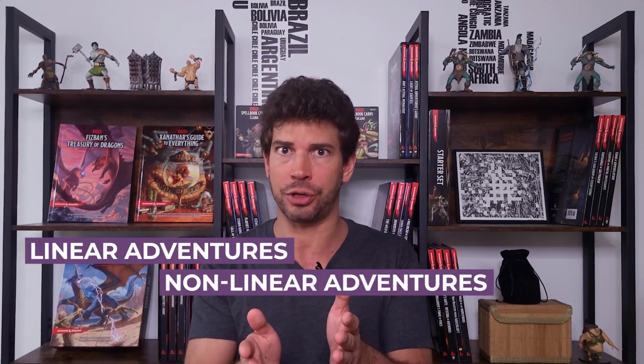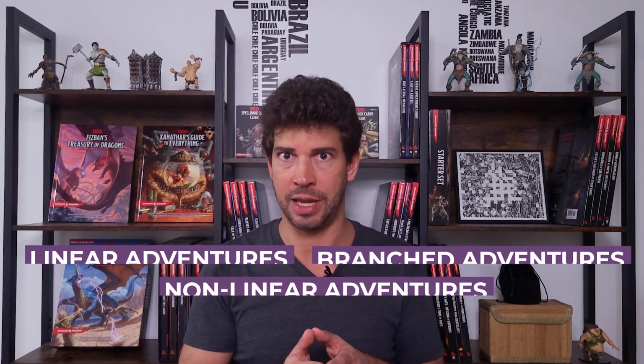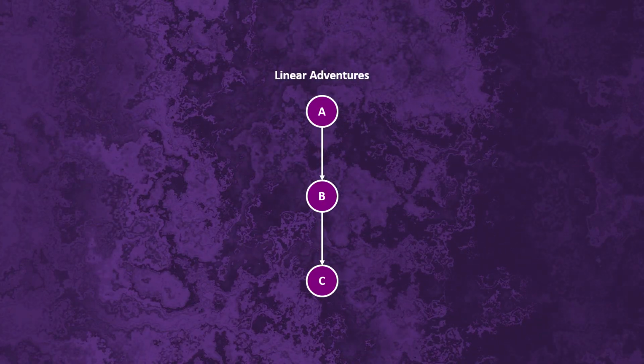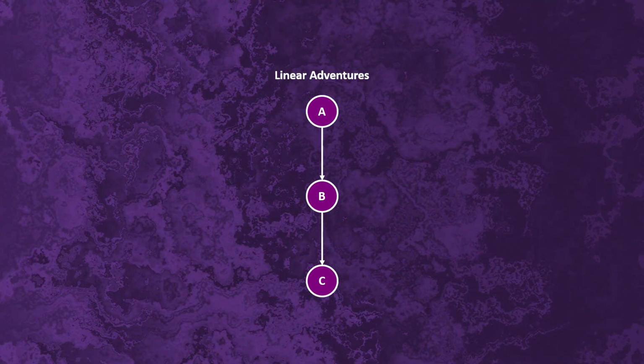The manner through which those nodes are arranged can lead to different structures: linear adventures, non-linear adventures, and branched adventures. In linear adventures, encounter A leads to encounter B, which leads to encounter C, and so on. Some don't like this structure because they think it leads to railroading. I beg to disagree, as this is only one possible way player agency can manifest. As long as players can develop their own strategy to tackle each encounter and they have the chance of succeeding or failing, they are not being railroaded.